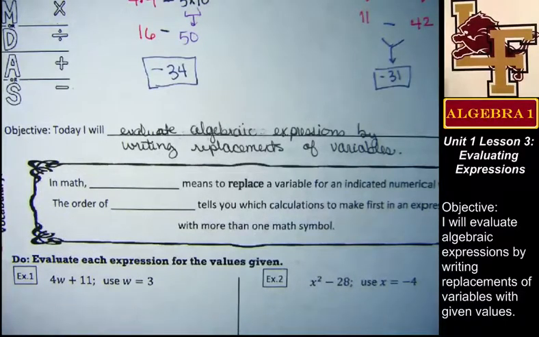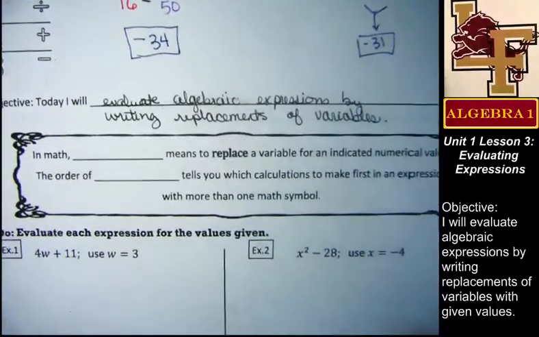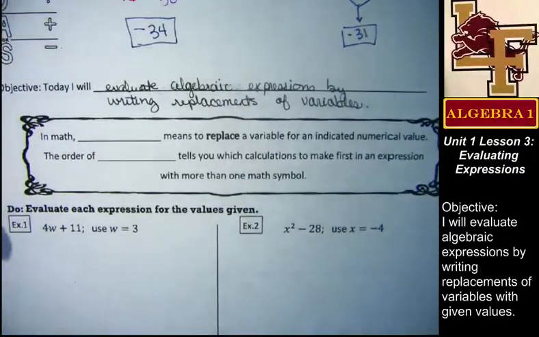Notice I'm using the word evaluate, not the word solve. I know some of you want to use the word solve. We're holding on to that word yet, okay? We're not using it yet. We're going to evaluate. Let's get some vocabulary out of the way.